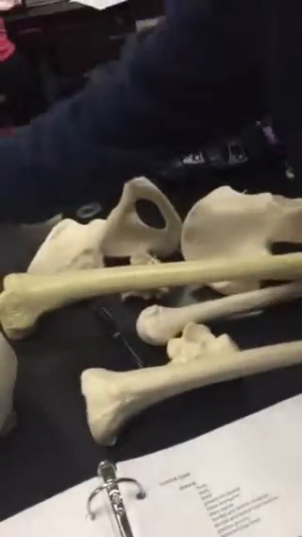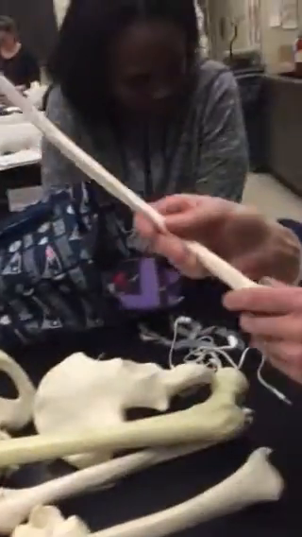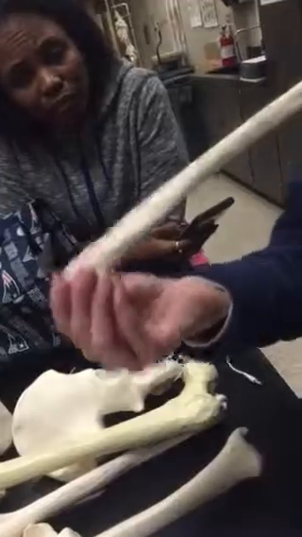Okay, all right. And then the fibula. The fibula is the smaller bone of your lower leg. The more rounded part is the head. The more flattened part down here, this is the lateral malleolus. This is your outside ankle bone.